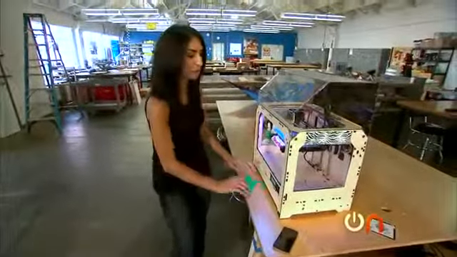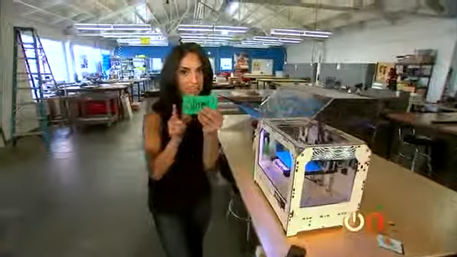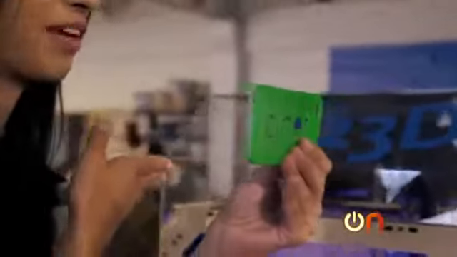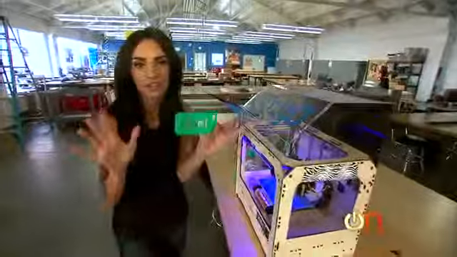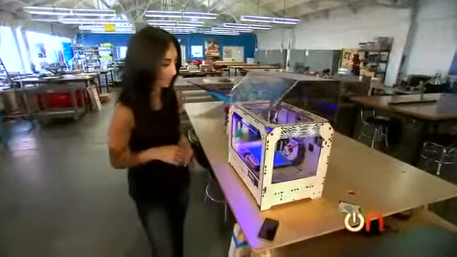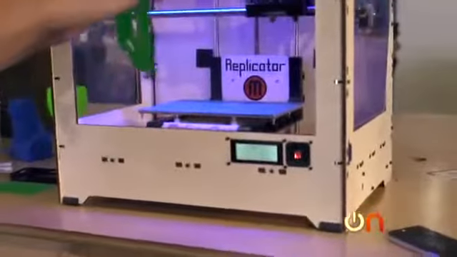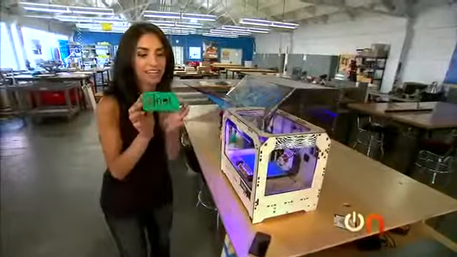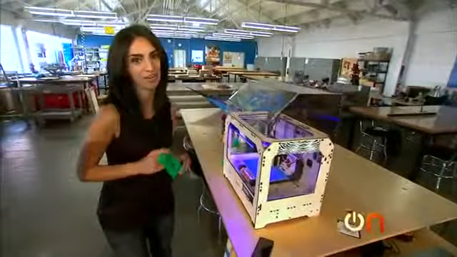All right, we're going to print it in this bright green color. That's what's hooked up to the machine right now. It's actually made of a corn-based plastic. There are other materials, but that's what the MakerBot works with. It's heating up. This is going to take about an hour and a half to make, so we'll be back to check up on it.